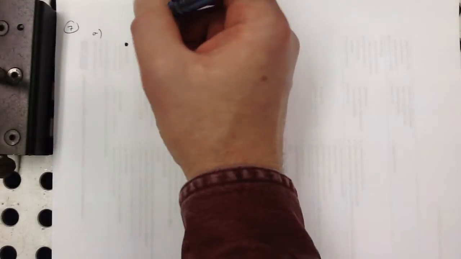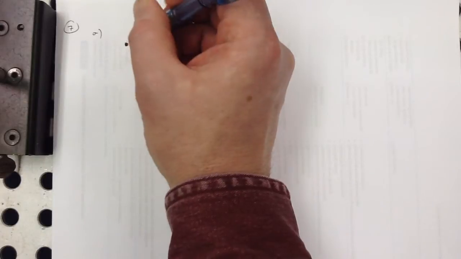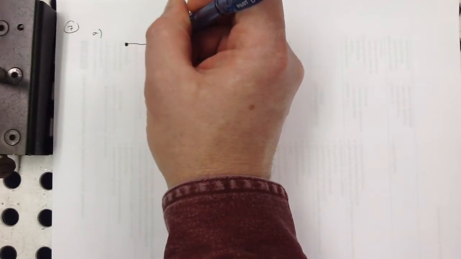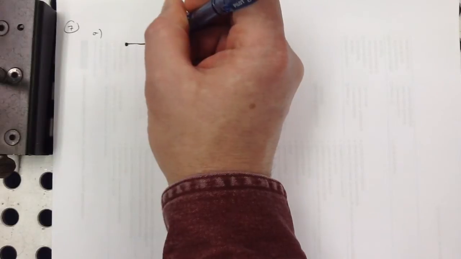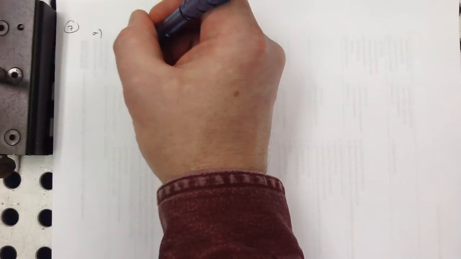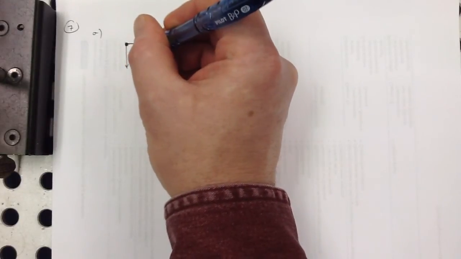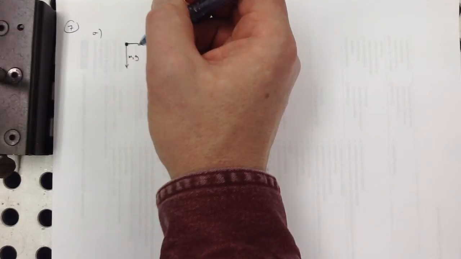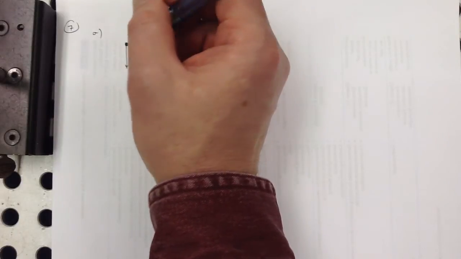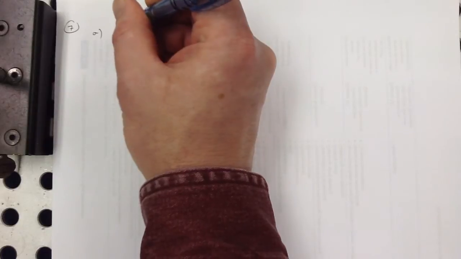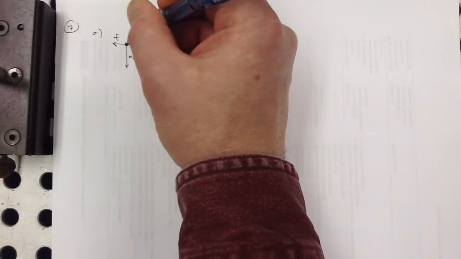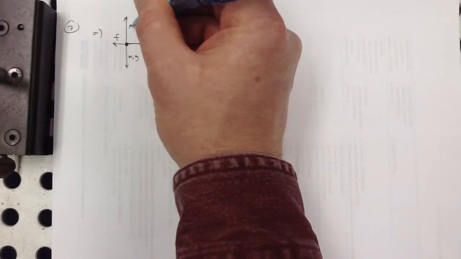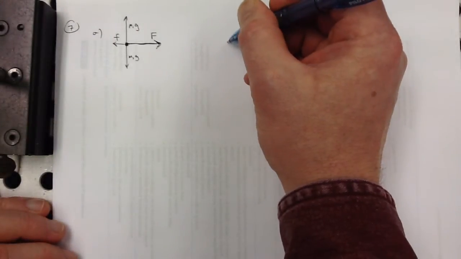Block number 1 is on top. So it has the pushing force on it, right? The pushing force is not on the lower block, it's just on the upper one. And we would have, of course, gravity, which would be m1g, and we would have, the friction is between the blocks, so there would be a frictional force here, and then there would be a normal force, m1g, here. All right? Second block is the tricky one.